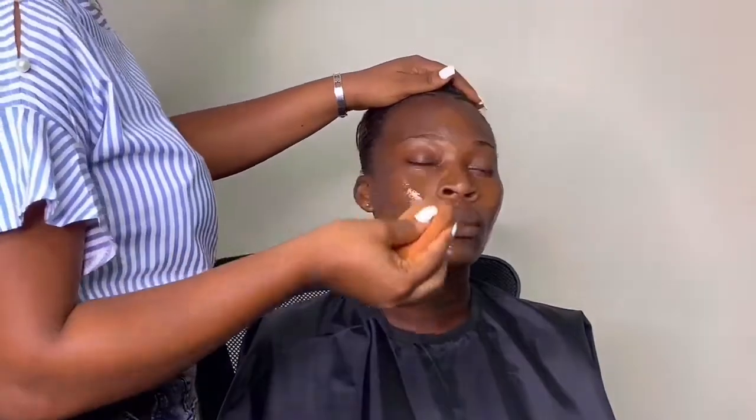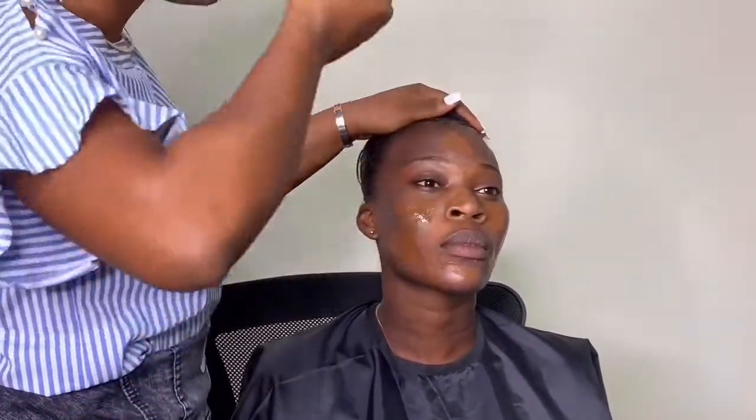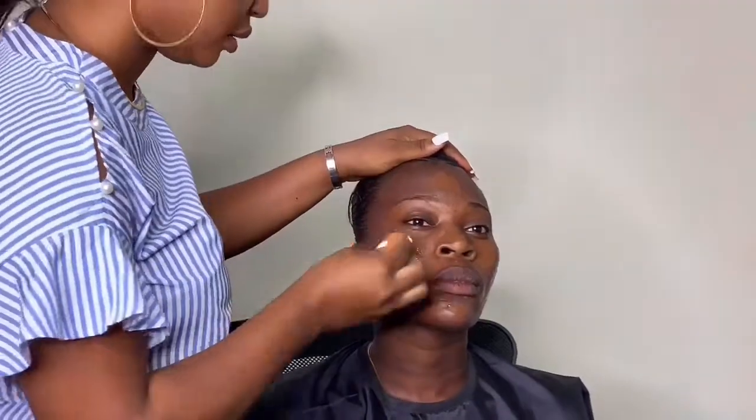So this is my beauty blender. It's very wet, not that wet, but if I press it, the water is not coming out. You need to wet it before you use it. I prefer beauty blender to brush because it makes my work very easy. And when you want to apply, dab the foundation. Don't start rubbing.